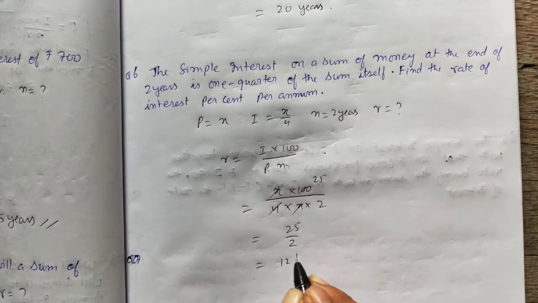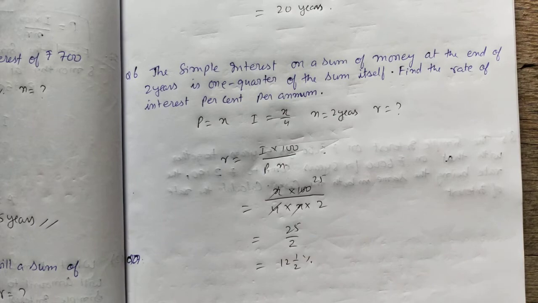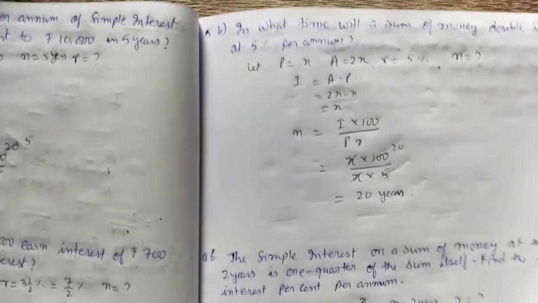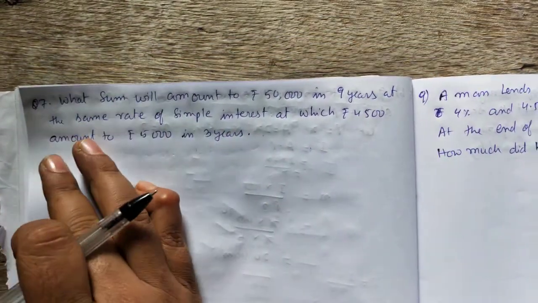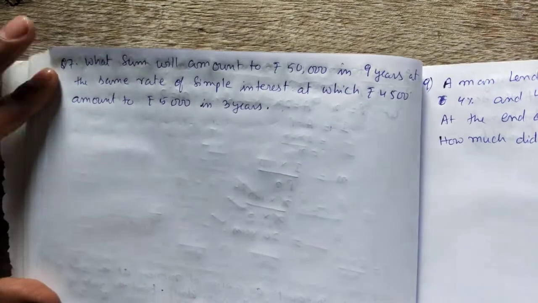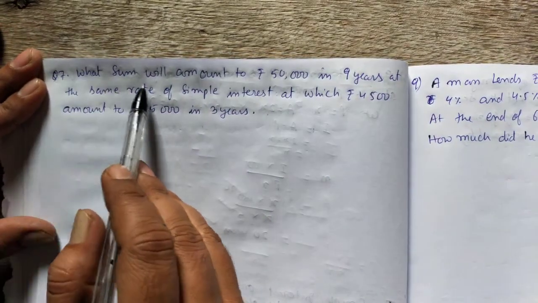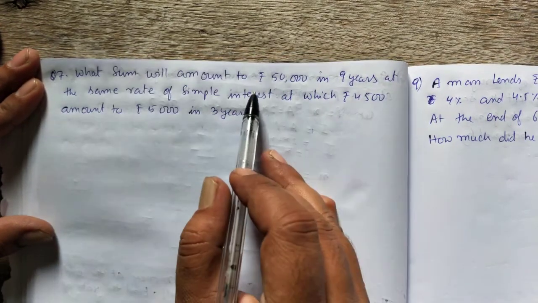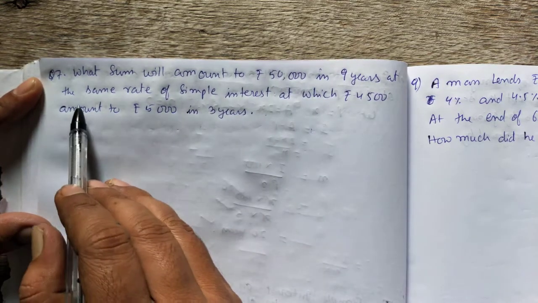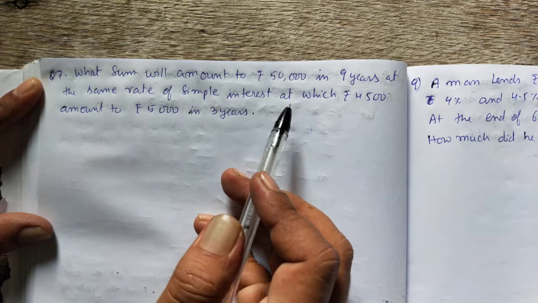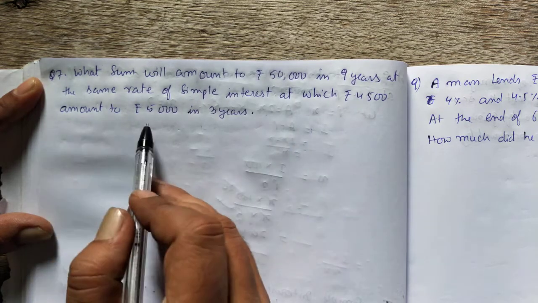That is 12.5%. That is the answer. Let's do question number 7. What sum will amount to rupees 50,000 in 9 years at the same rate of simple interest at which rupees 4,000 amount to 5,000?